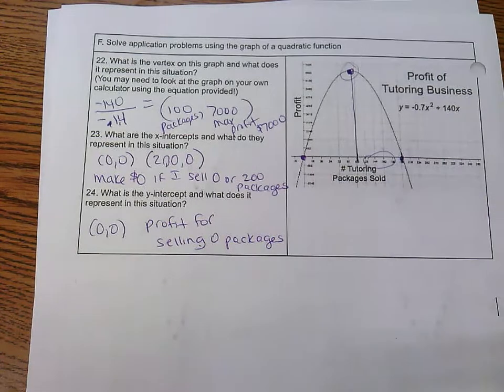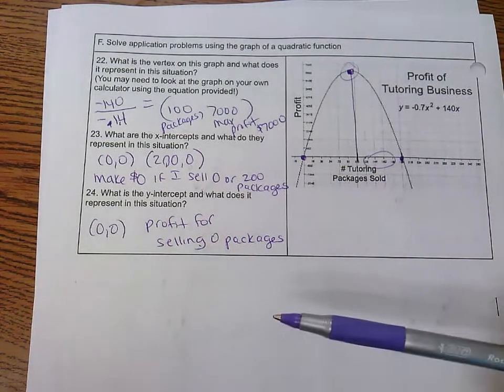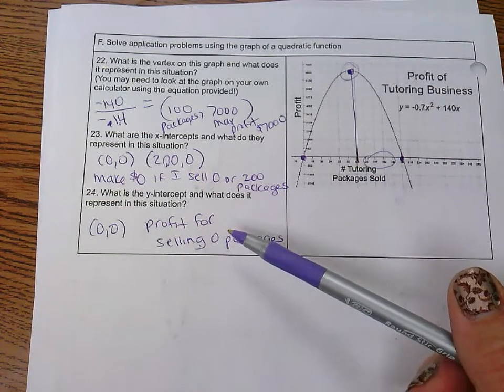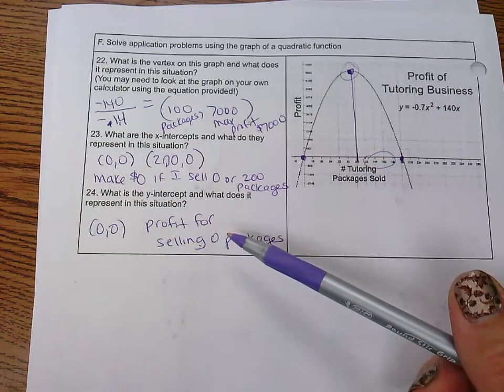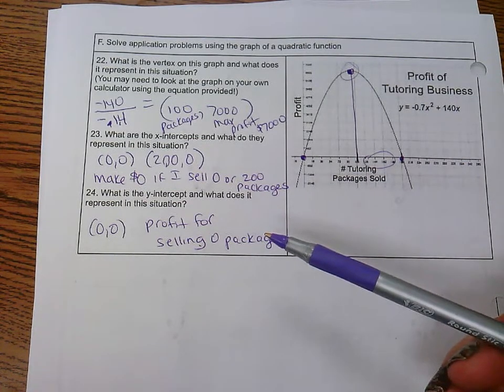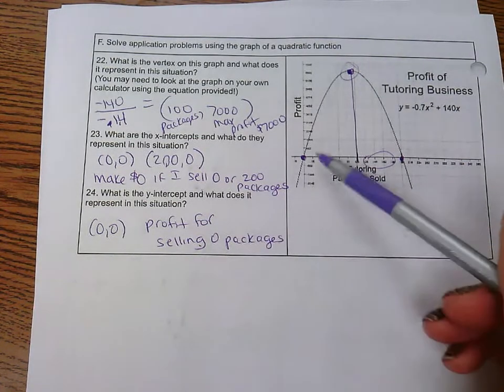It could be a negative y-intercept. So if I've invested something into my company, I might have a negative y-intercept. So if I have negative $400, it means I've invested $400. And so if I don't sell anything, I lose $400. But in this case, it was at 0, 0.